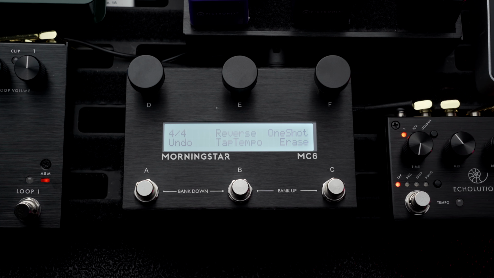In this next example, I'm using a Morningstar MC6 as a tap tempo MIDI clock source for the Infinity 3 and an Echolution 3 delay. This allows me to sync the actions of the looper to the timing of the delay. When using a MIDI clock source with the Infinity looper, all actions will occur on the downbeat of the next bar. A critical feature that I'm using here is the Infinity 3's AZR mode.